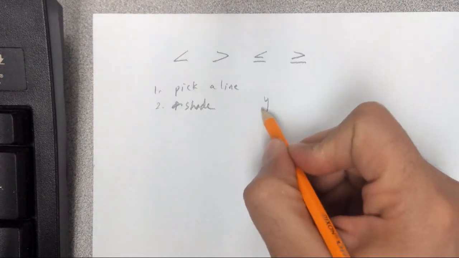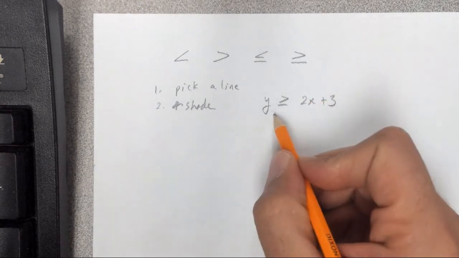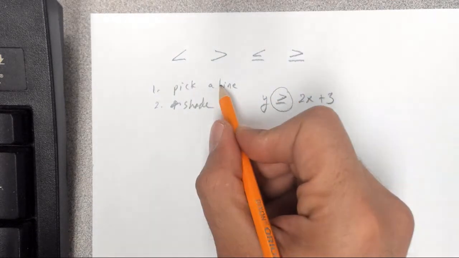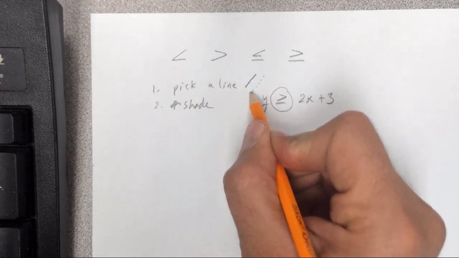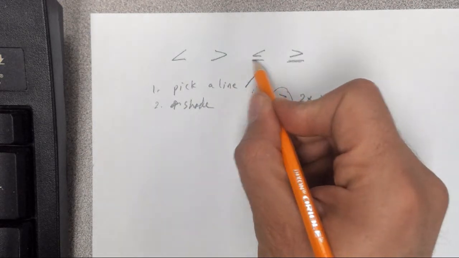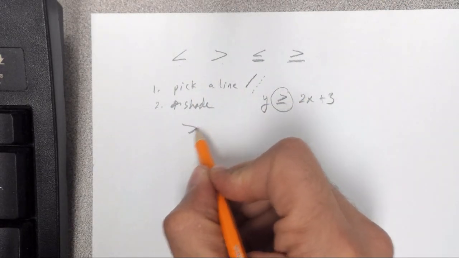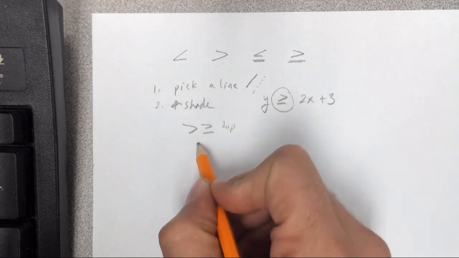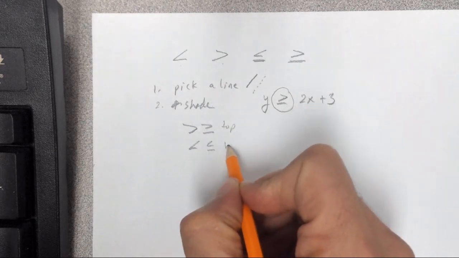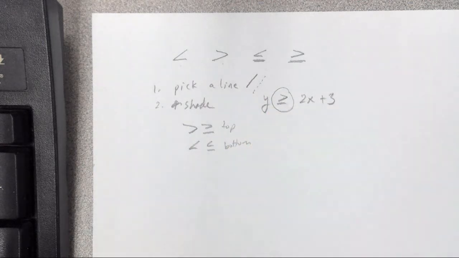So if I give you y is greater than or equal to 2x plus 3, then what I'm going to do is go look over here, pick a line, and shade it. If you have to pick a line, you're either picking a solid line or a dashed line. This says a solid line, dashed line, dashed line. And shade, if it says greater than, you shade on the top. If it says less than, you shade on the bottom. And that's it.